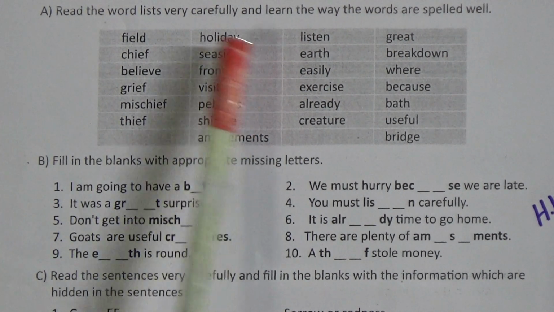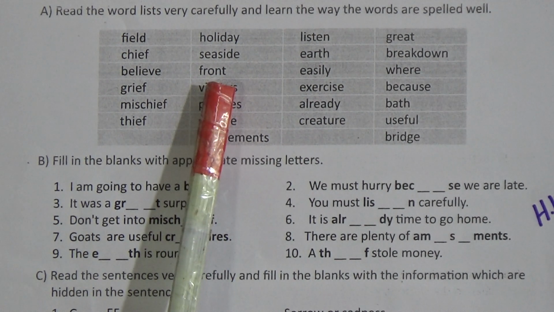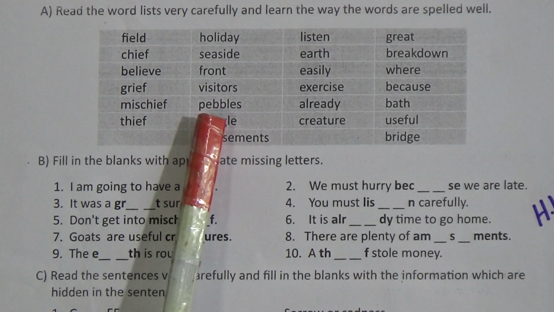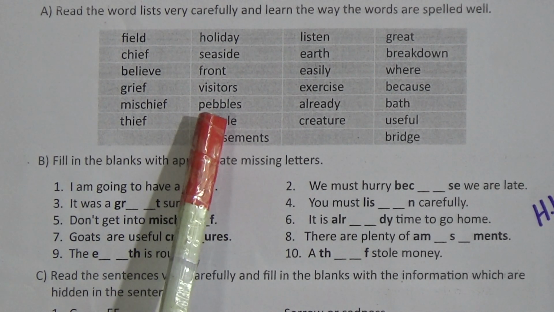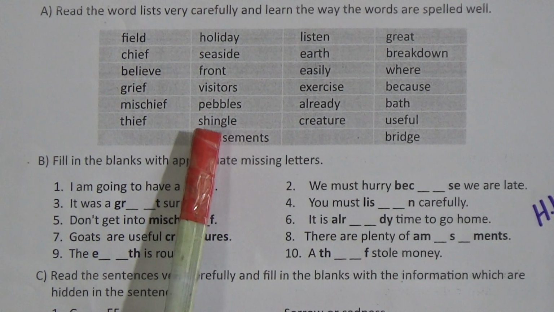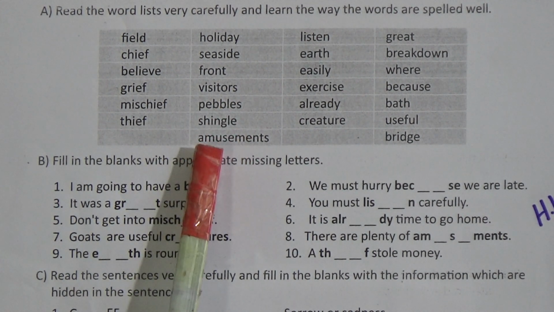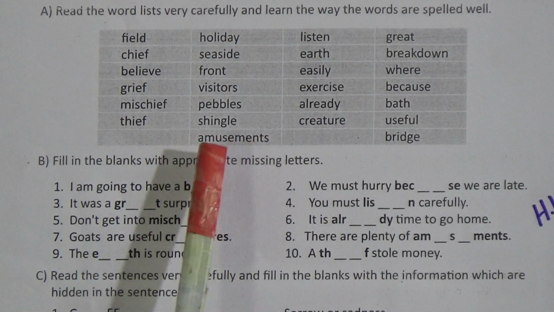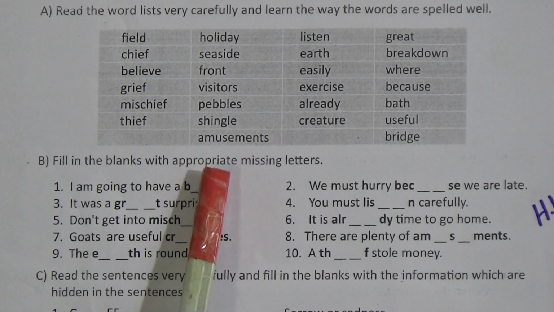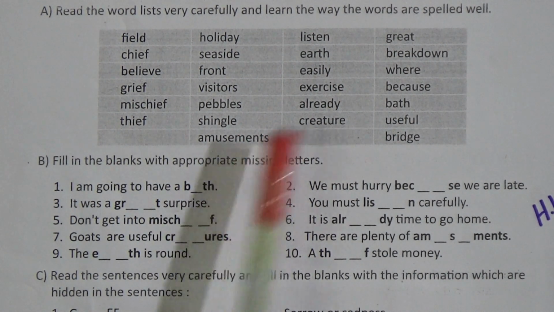Then holiday. H-O-L-I-D-A-Y, holiday. Seaside. S-E-A-S-I-D-E, side. Seaside. Front. F-R-O-N-T, front. Visitors. V-I-S-I-T-O-R-S, visitors. Pebbles. P-E-B-B-L-E-S, pebbles. Shingle. S-H-I-N-G-L-E, shingle. Amusements. A-M-U-S-E, muse. M-E-N-T-S, ments. Amusements.